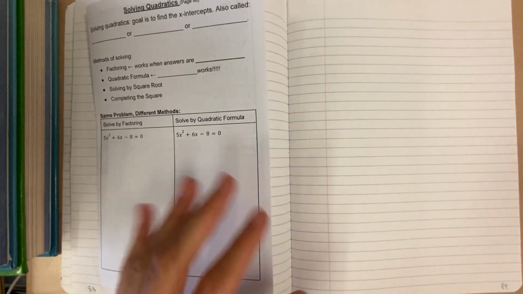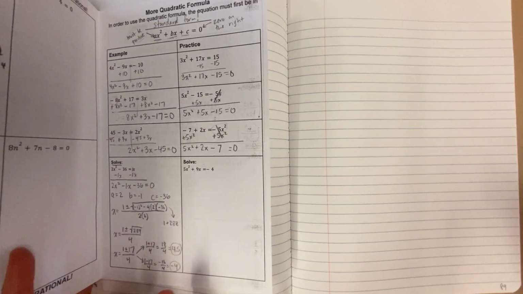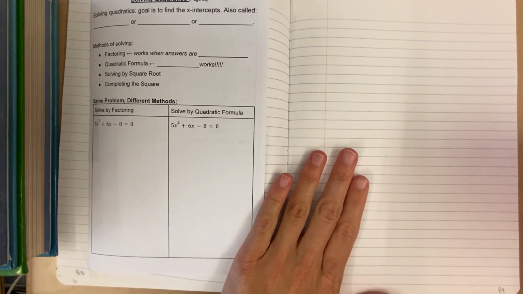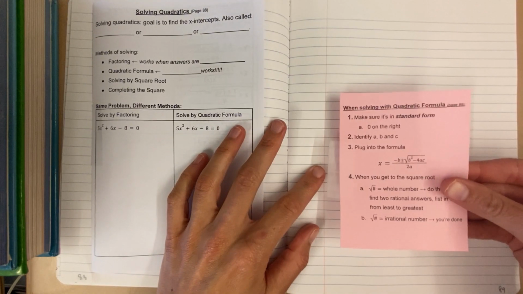Alright, folks, take a look at my notebook setup right now. I have my notes taped in on page 88. I can reference those as I work, right? I have everything all accessible. I'm about to do some practice problems on page 89. I'm gonna tape down this paper to page 89.